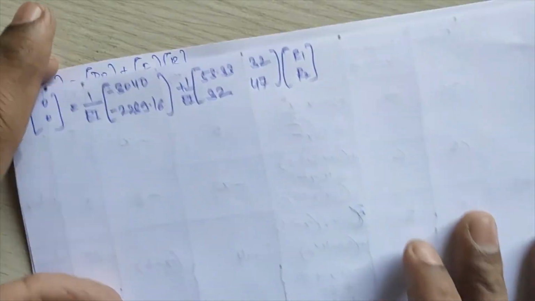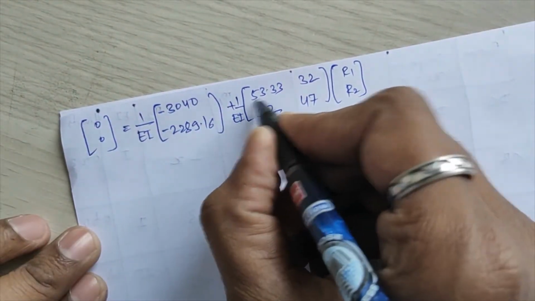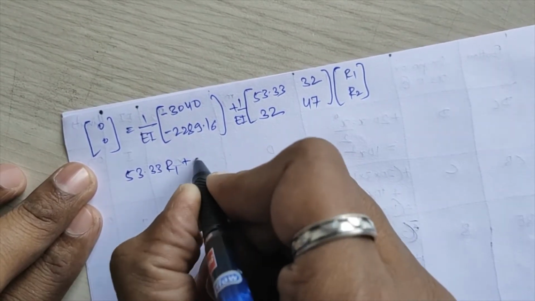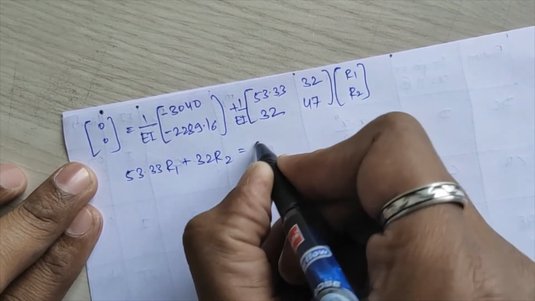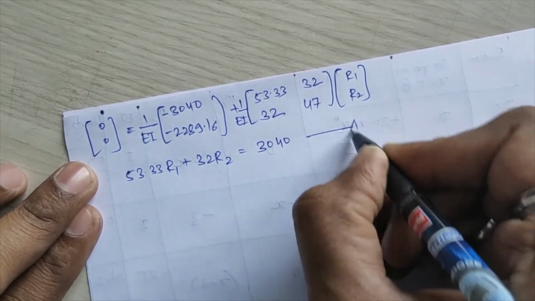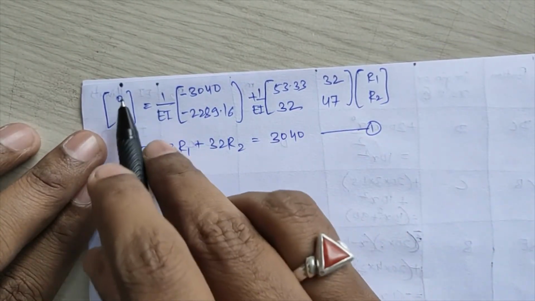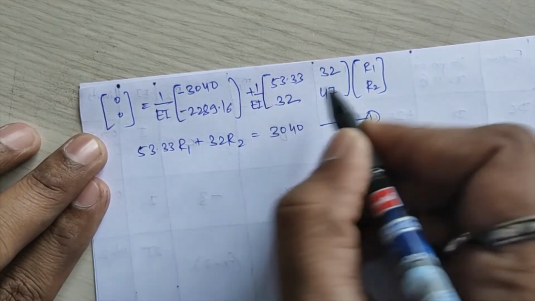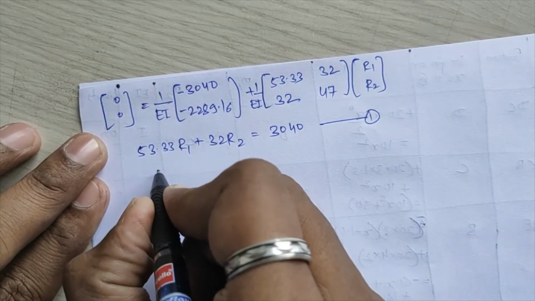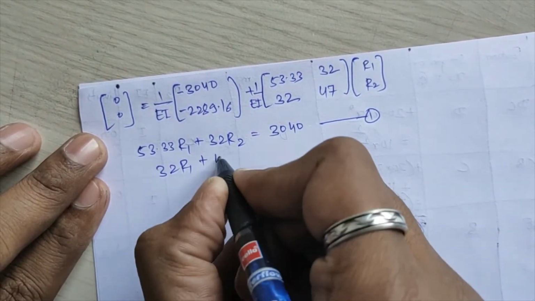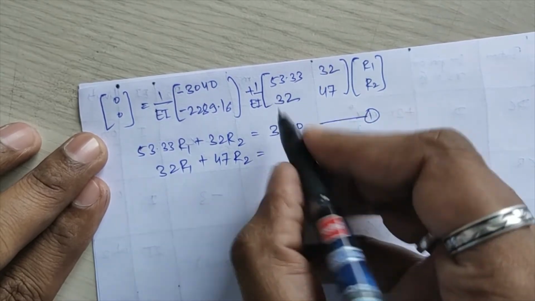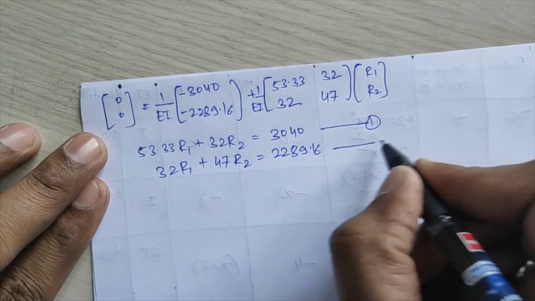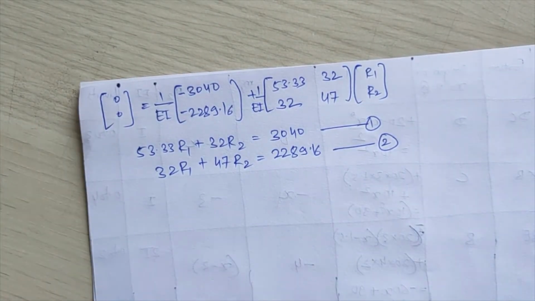So here two equations you will get. The first equation will be what? Row multiplied by column, that is 53.33 of R1 plus 32 of R2, equal to 3040, as equation number 1. Here both EI values are 0, so EI multiplied to that becomes 0. And second equation, second row multiplied by column, that is 32 of R1 plus 47 of R2 is equal to plus 2289.16. This going towards the LHS will become positive. So these two expressions I am getting.